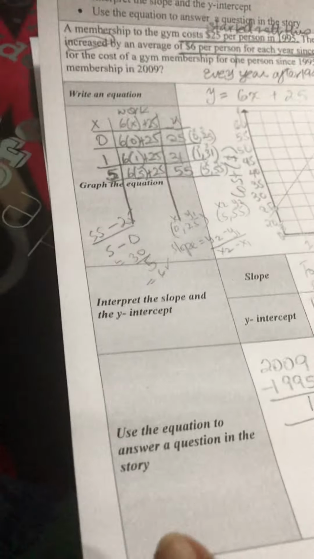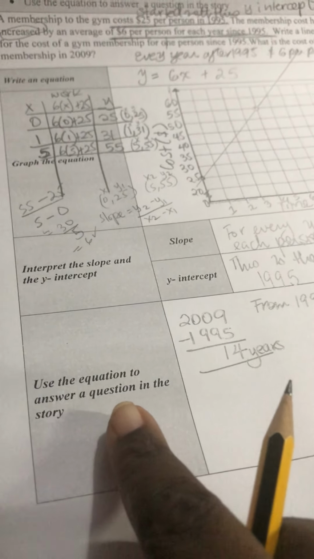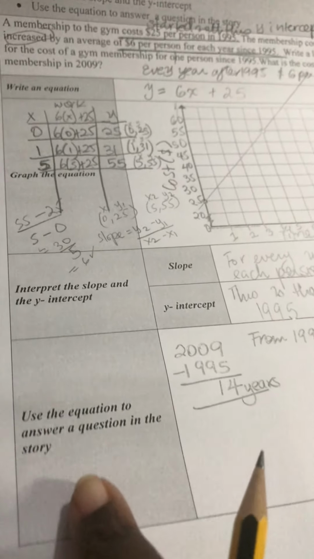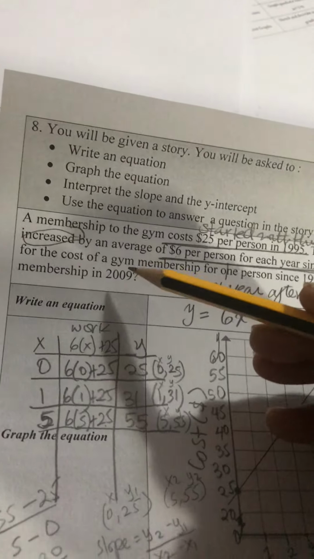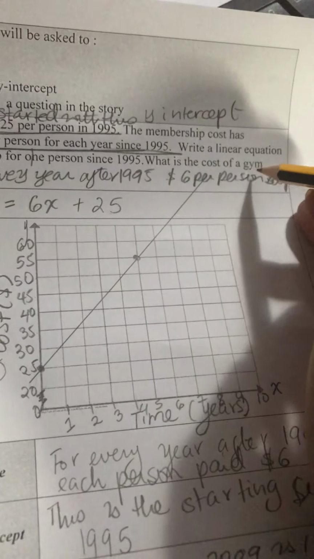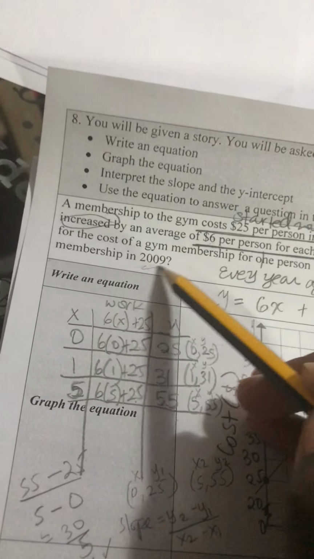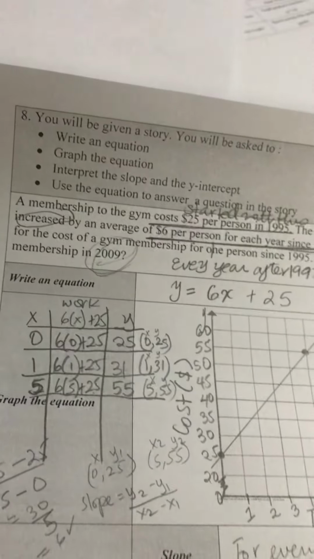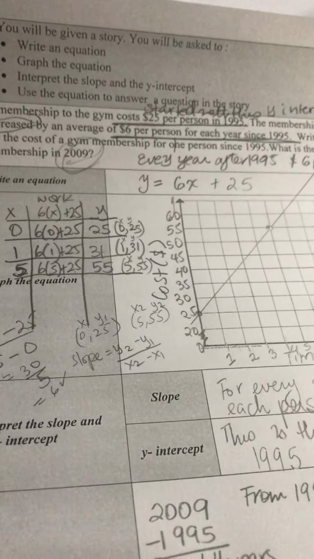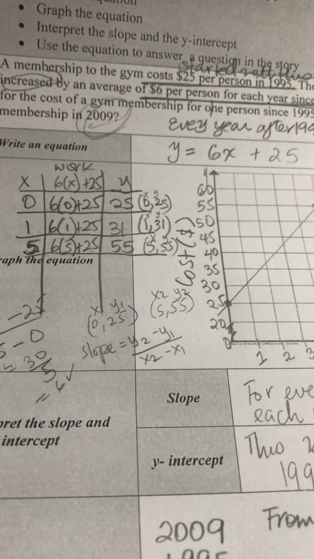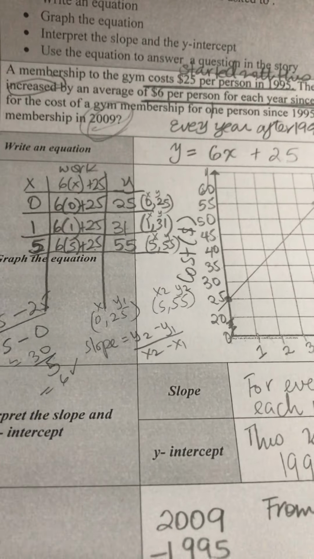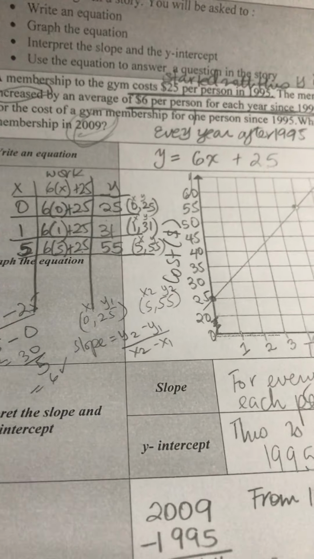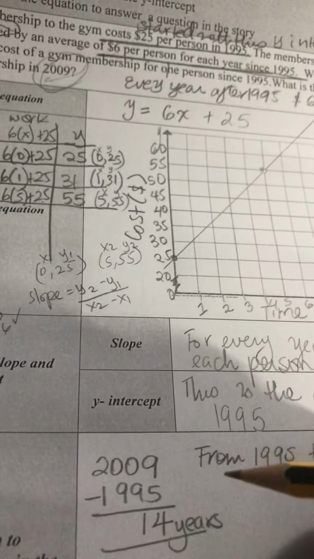All right, now use the equation to answer a question in the story. The question said, what is the cost of the gym membership in 2009? So I needed to know from 1995 to 2009, how many years was that? So what did I do?